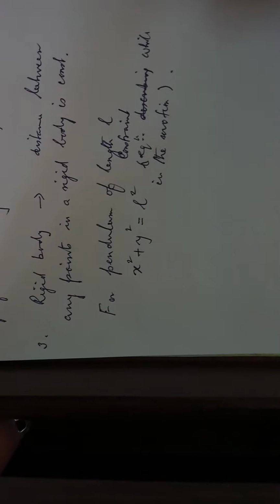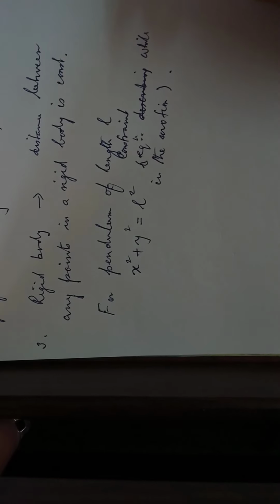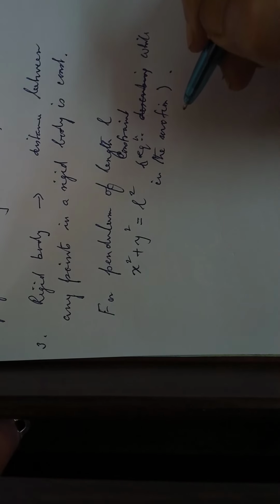So this is in the Cartesian coordinate system.